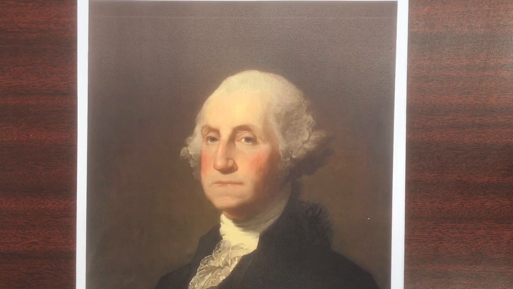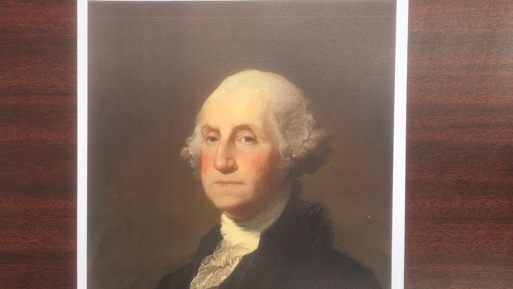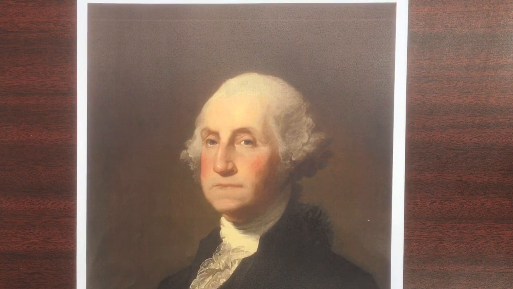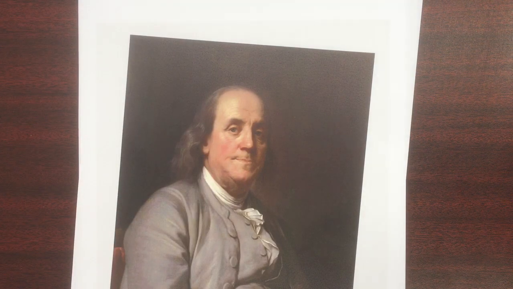But remember, he grew up in Virginia. He had a large farm in Virginia, and he liked his farm. He wanted to be on his farm. He was something of a philosopher and also a soldier. He was a successful soldier as a young man, and he got into politics, and he ended up being the general of the Army of the Revolution and also the first president of the United States under the Constitution. So, it's George Washington.